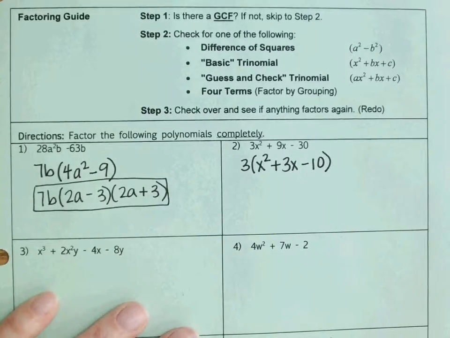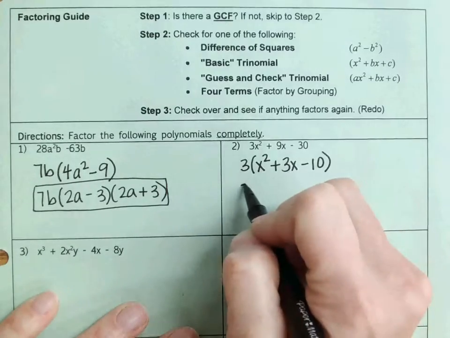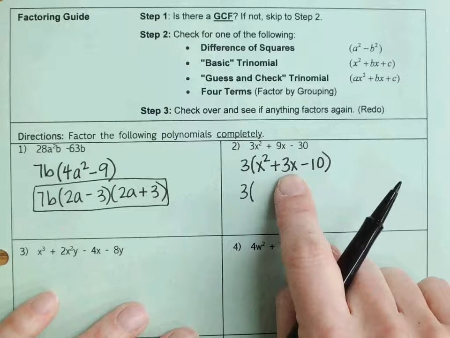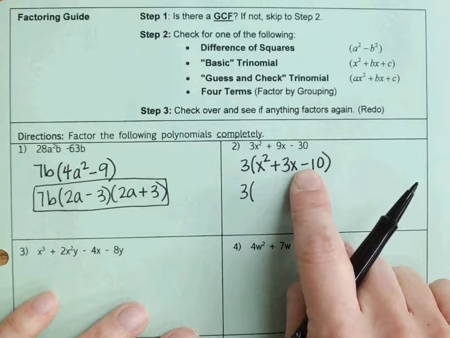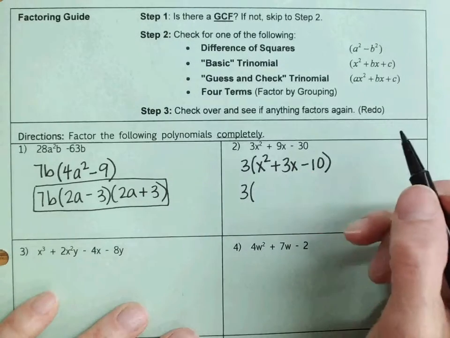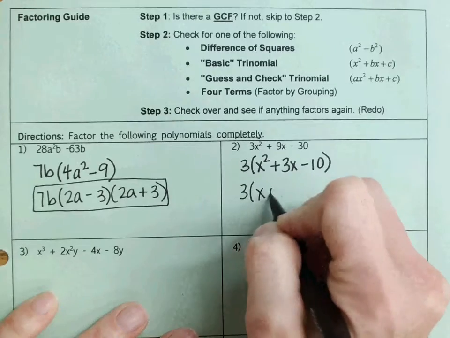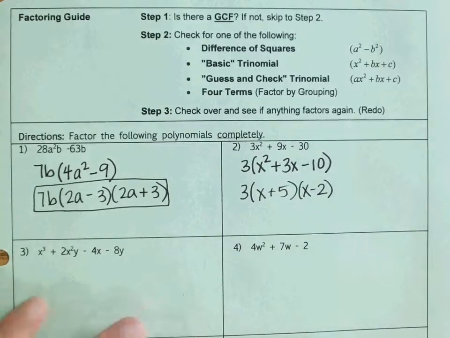And then I see I have a trinomial, and so my a equals 1. So when my a equals 1, then I'm going to take factors of c that would add up to 3. And with a negative 10, one has to be positive, the other one has to be negative. So when I remultiply, I get that negative 10. And hopefully you can think of the factors of 5 and negative 2. So we get x plus 5, x minus 2.